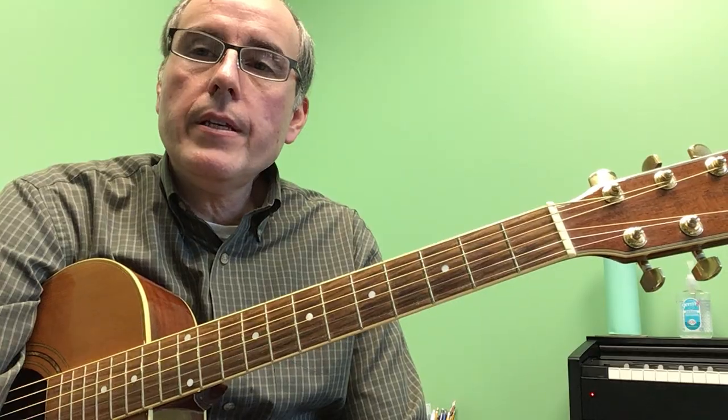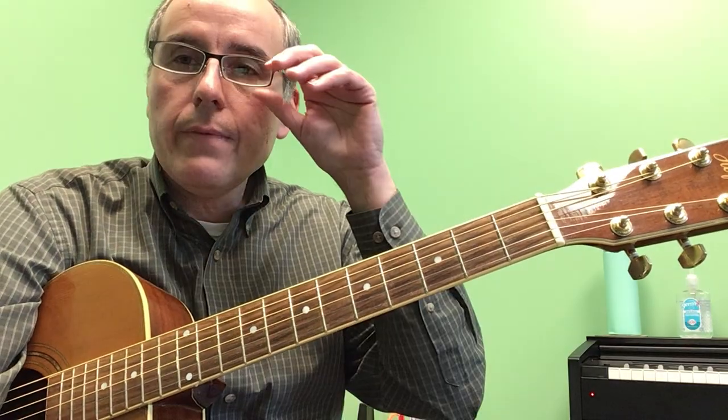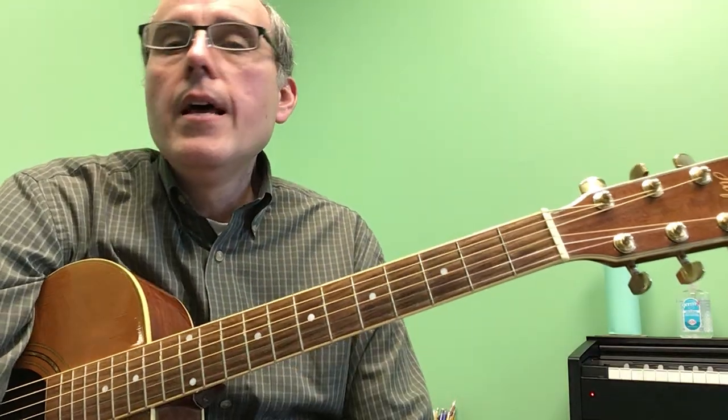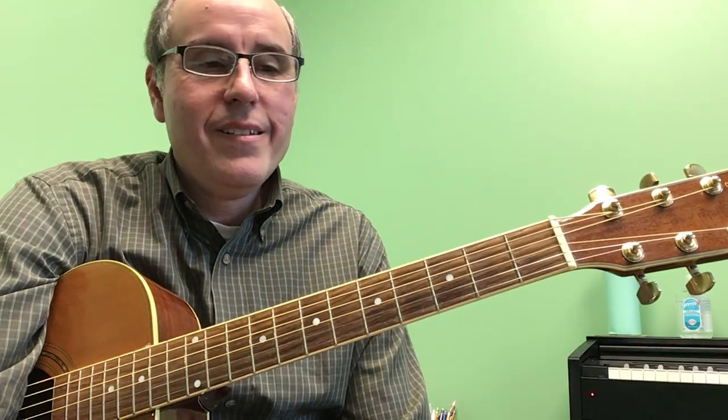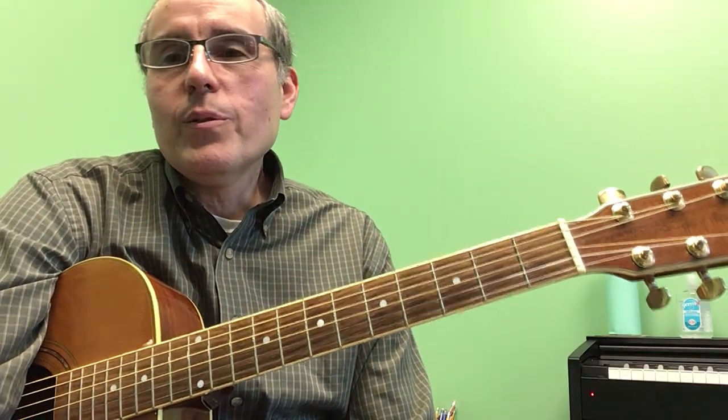The beauty there is that the key of C has no sharps or flats. So if we accidentally find a sharp or a flat in the chord we're constructing, then that's the wrong chord. So right now we're going to focus on the minor chords.